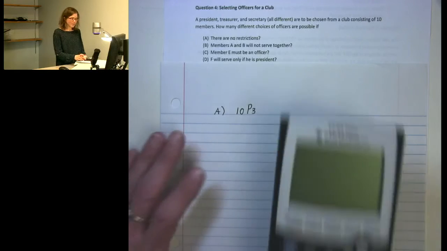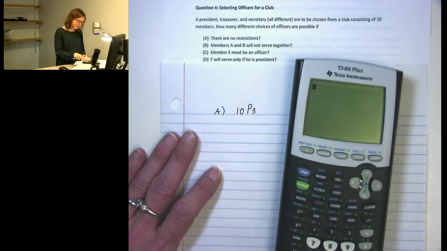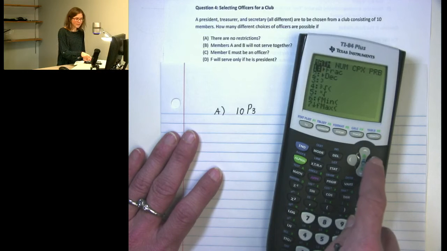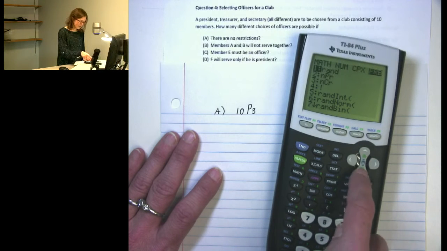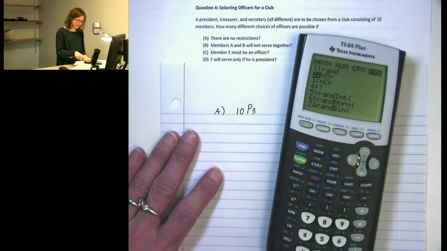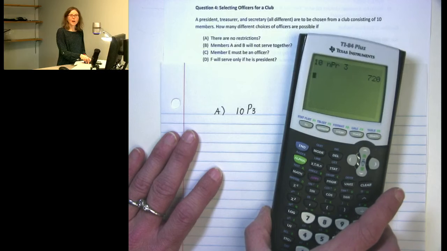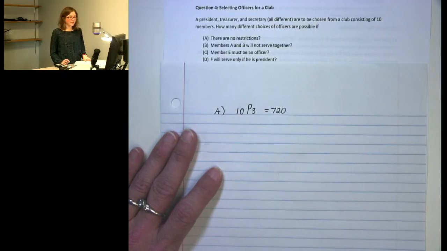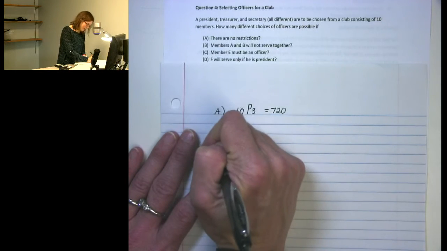And just to quickly make sure that you know how to do these permutations in your calculator, if you have a TI 83 or 84, if I want to do 10 permute 3, press the math button, scroll across to probability, scroll down to nPr, and then enter the r, so there's 3, and there's our answer, 720 possible ways to have the officers chosen when we've got 3 officers being chosen from a club of 10. So there's 720.